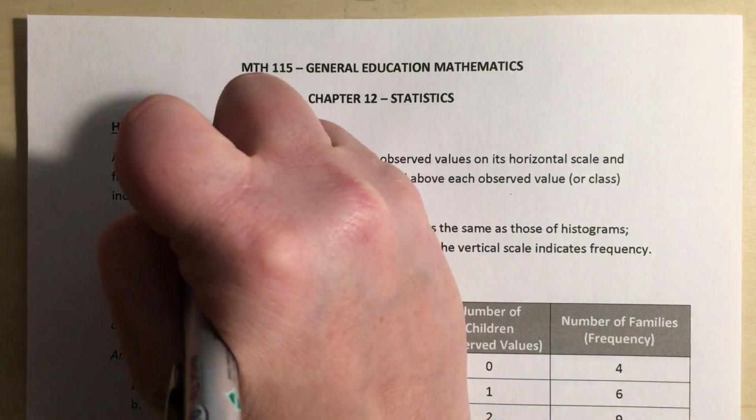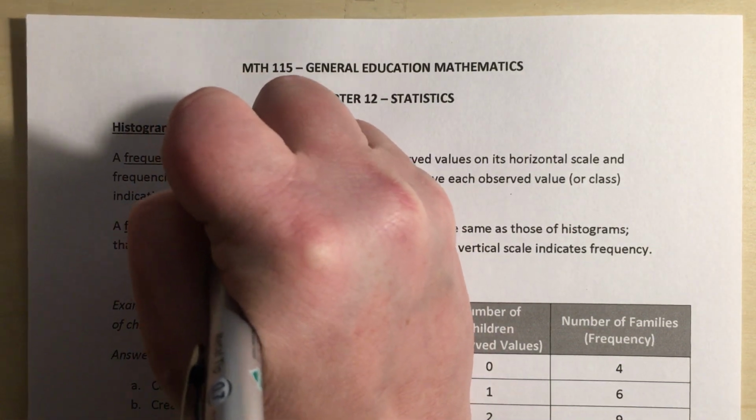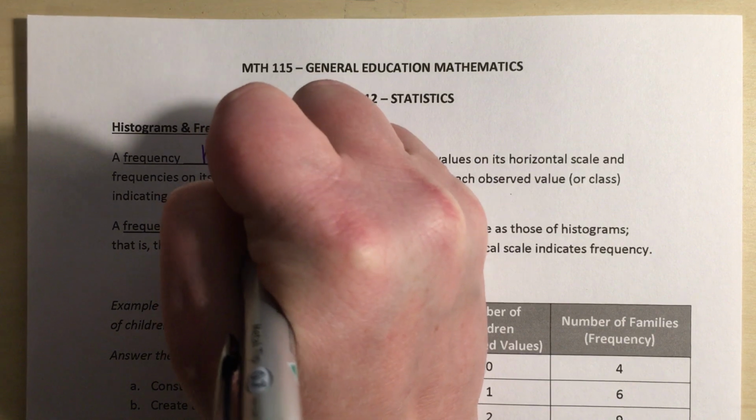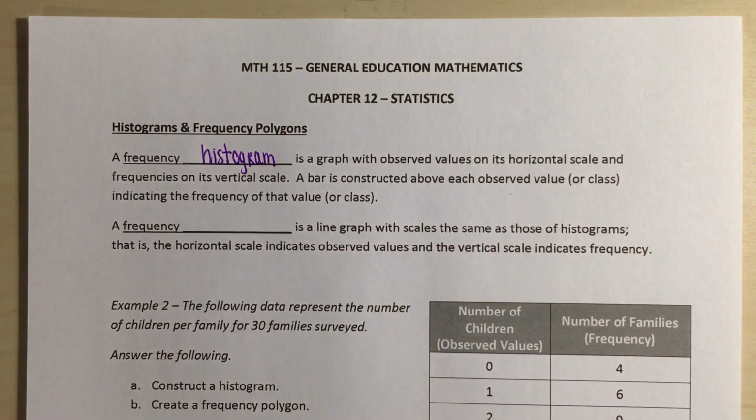So a frequency histogram is a graph with observed values on its horizontal scale and frequencies on its vertical scale. A bar is constructed above each observed value or class, indicating the frequency of that value or class.